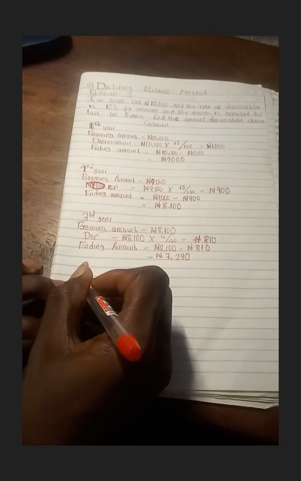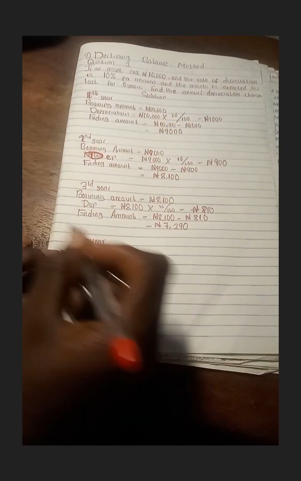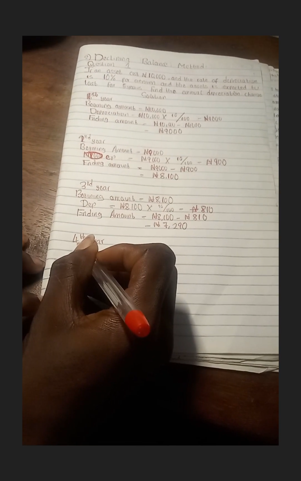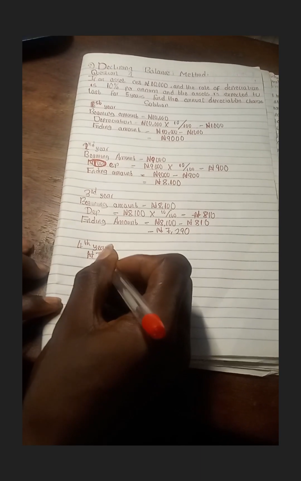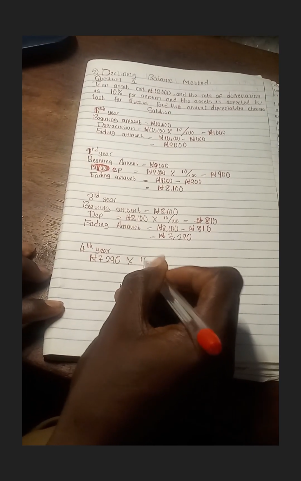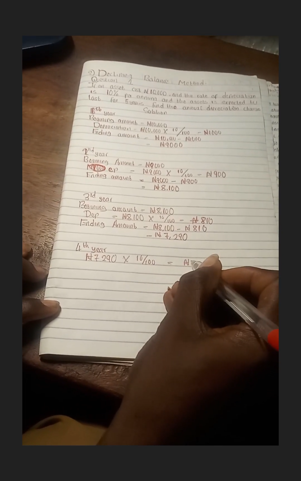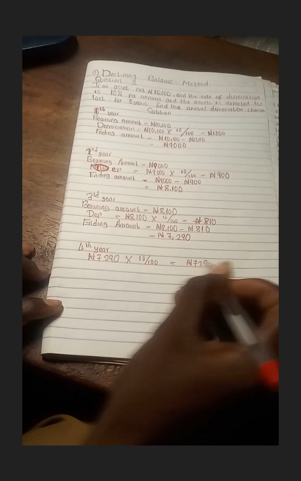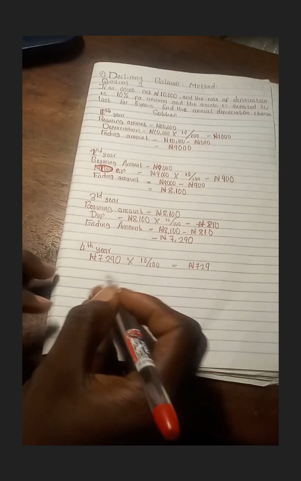Now the fourth year, we'll also do it like that. The beginning amount is 7,290. The depreciation charge will be 7,290 multiplied by 10 over 100, which will give us 729. That is the depreciation charge.